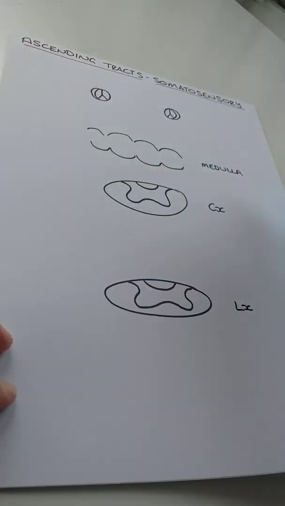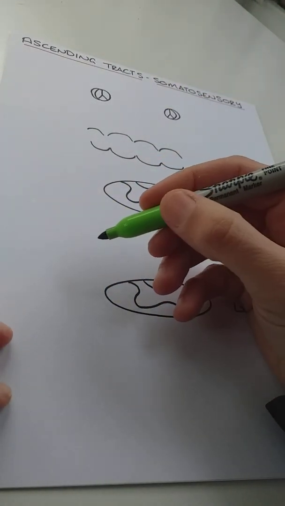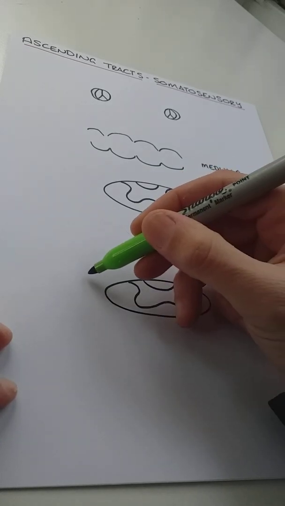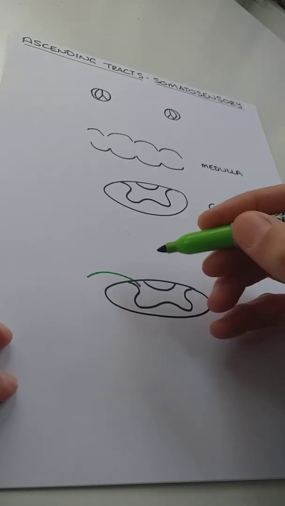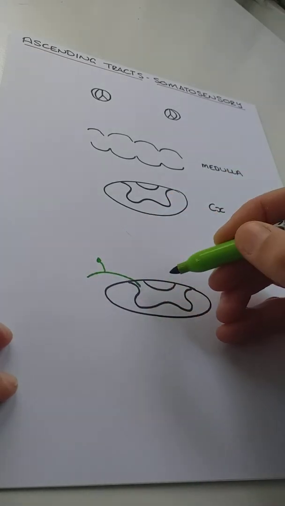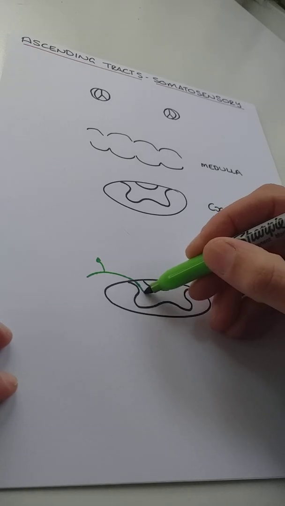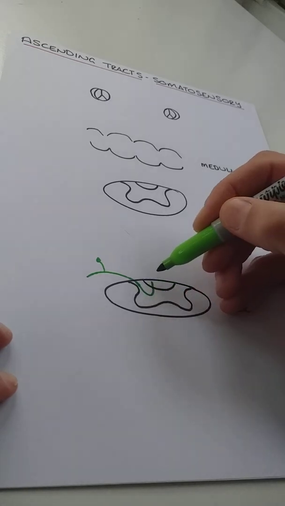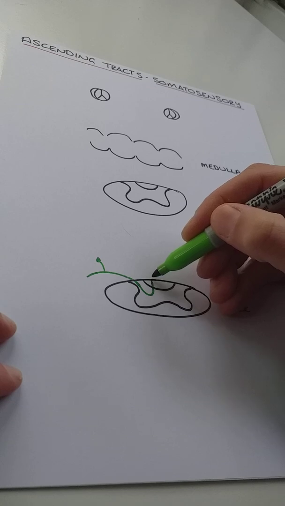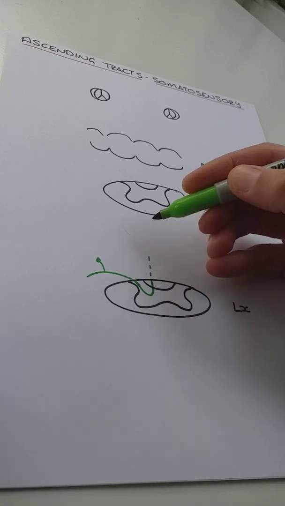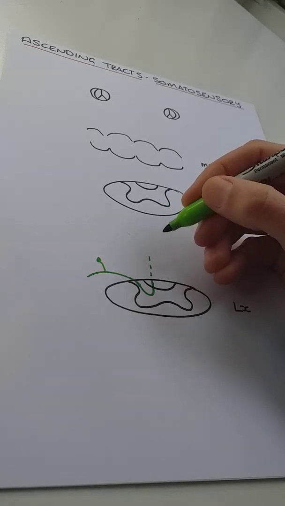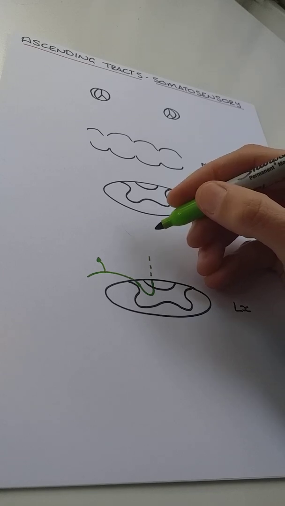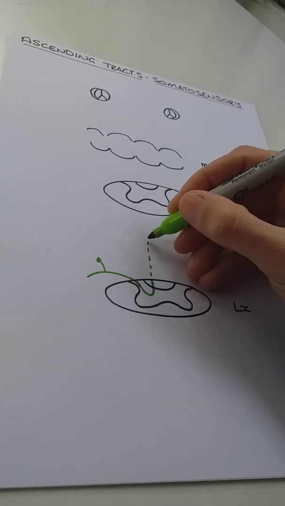So you have your first order neuron. It comes in here, the dorsal root ganglion, and comes up, straight up through the dorsal part of the spinal cord.